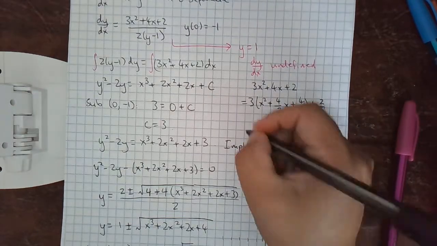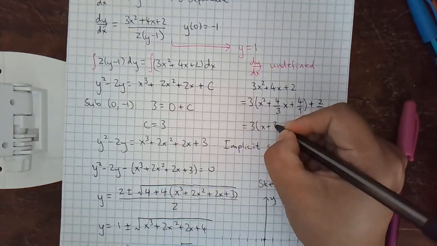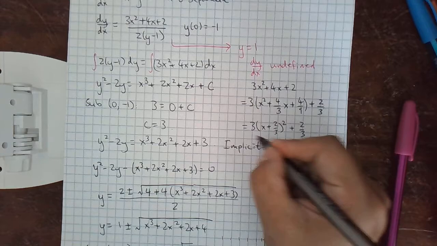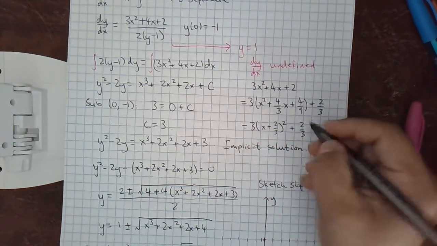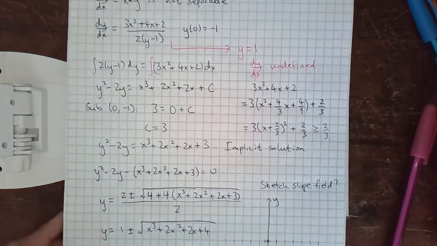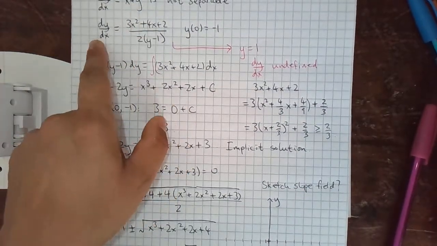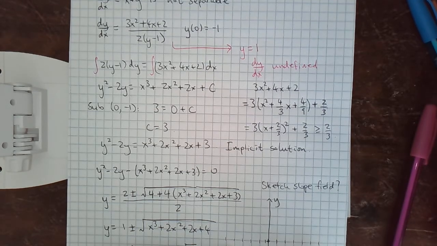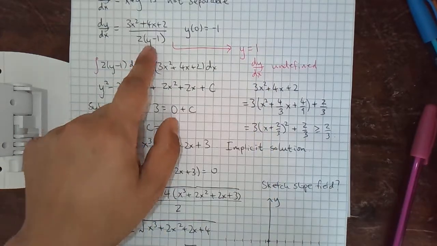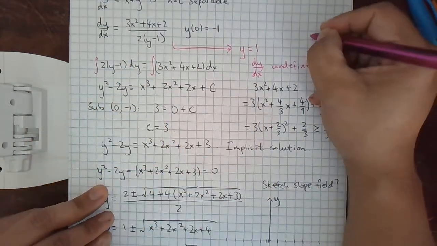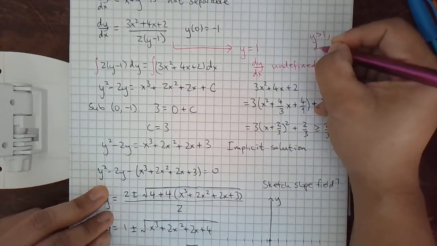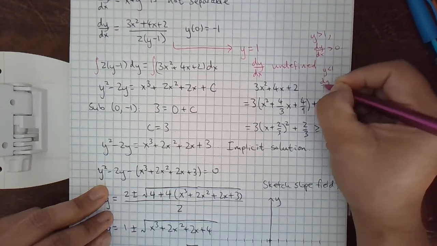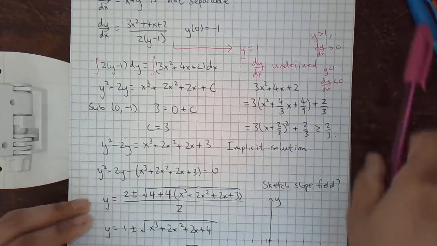Check that this expression is the same as this one. All I've done is complete the square. What's nice about that, this is now 3 times x plus 2/3 squared. Check it out, expand it, make sure you agree with me. Now this part is greater than or equal to 0. So this whole expression is greater than or equal to 2/3. So the numerator is always positive, which means the sign of the slope depends completely on y. So let's see, when y was 1, it was undefined. If y is greater than 1, then dy by dx is positive, and when y is less than 1, dy by dx is negative.